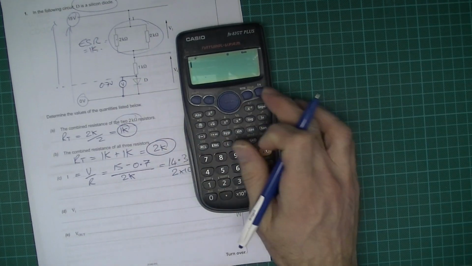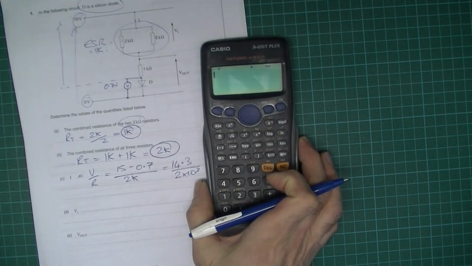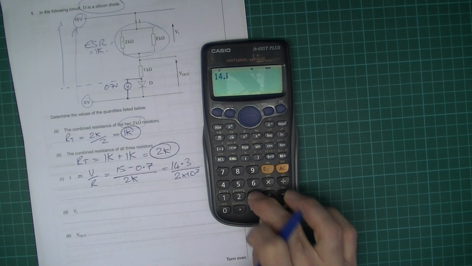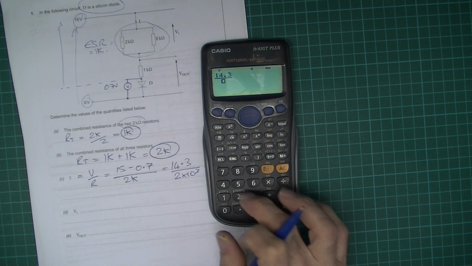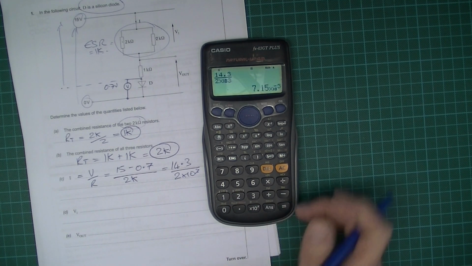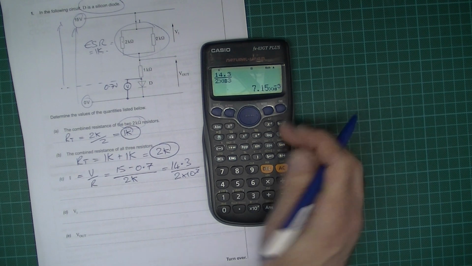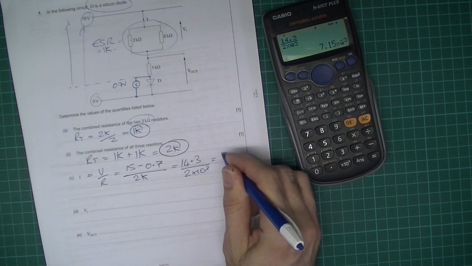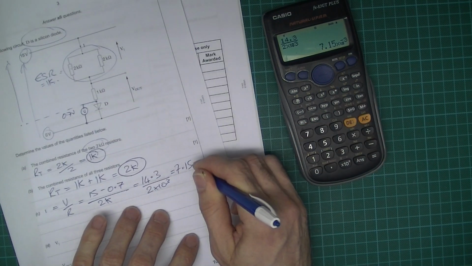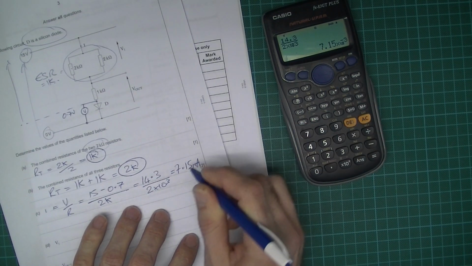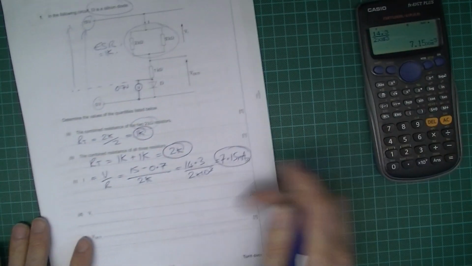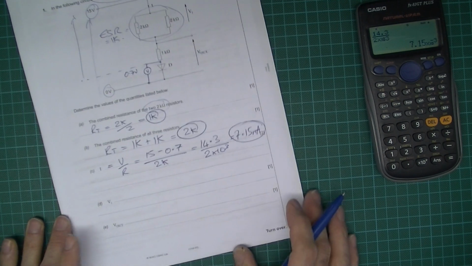And feel absolutely free, I'll do this on the calculator just in case people aren't confident. Sometimes I see people not confident with the calculator. So 14.3 divided by 2 times 10 to the 3 gives 7.15 times 10 to the minus 3, which is actually milli, and it was milliamps we were working out the current. There's the answer there. Do circle your answer. Sometimes it's not clear what your actual answer is.